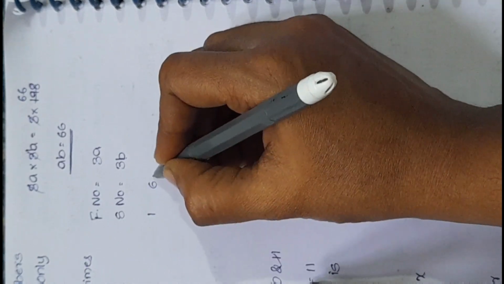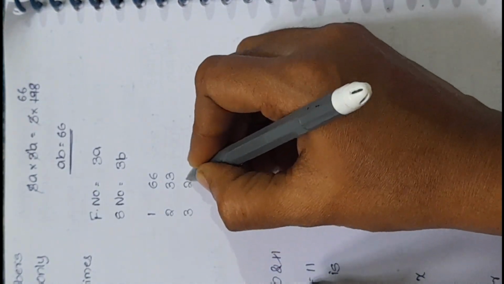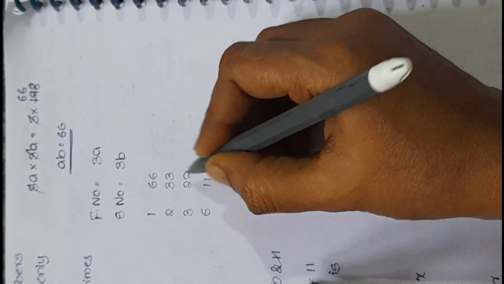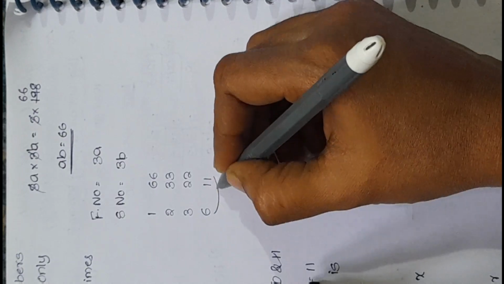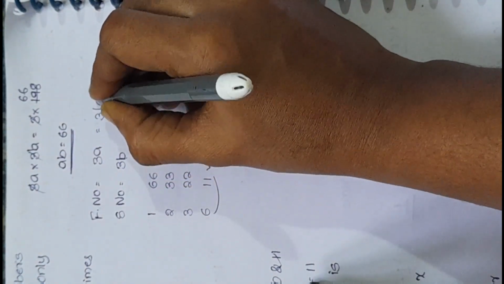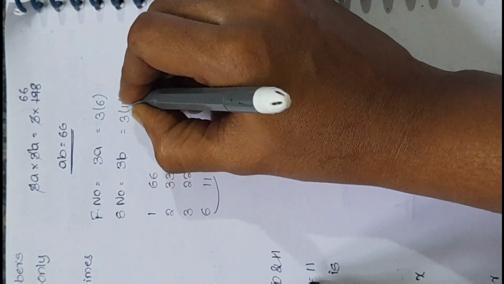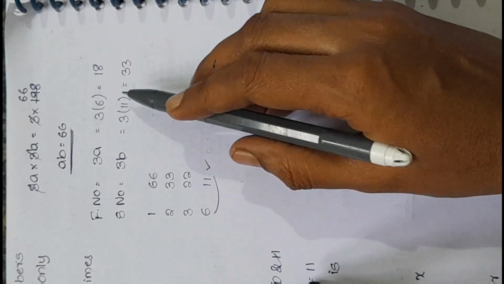So 166, 2 times 33, 3 times 22 and 6 times 11. Here all these are not coprimes. Only 6 and 11 have only 1 as a common factor. So take A as 6 and B as 11. So the first number is 18 and the second number is 33. We got the first and the second number.